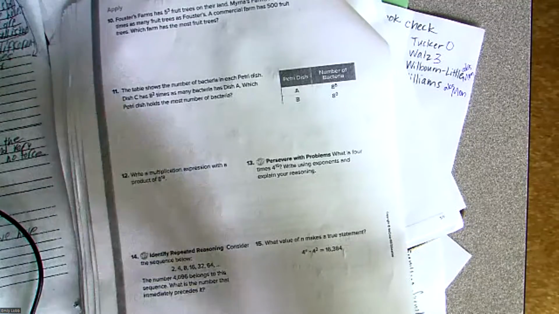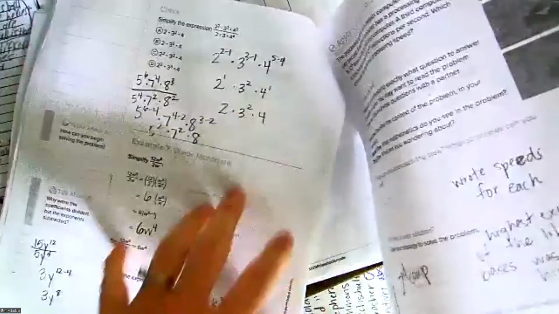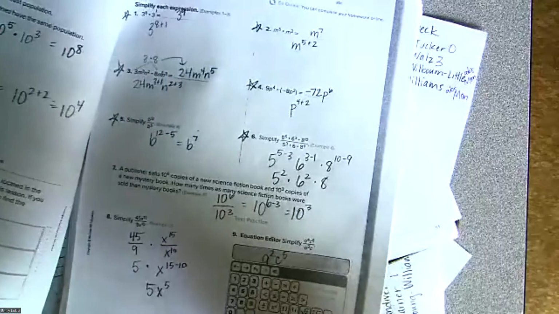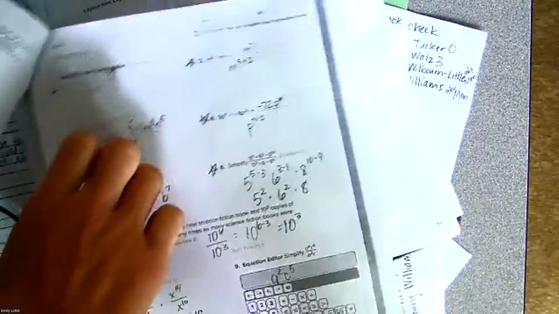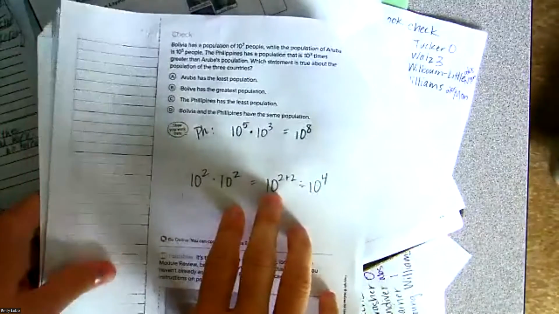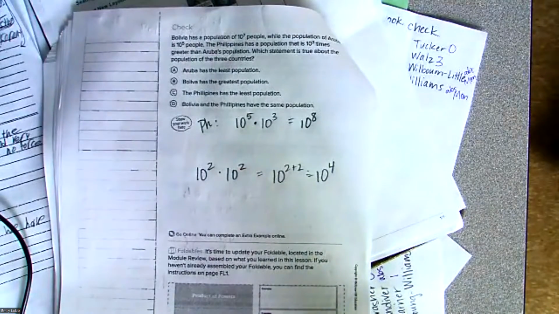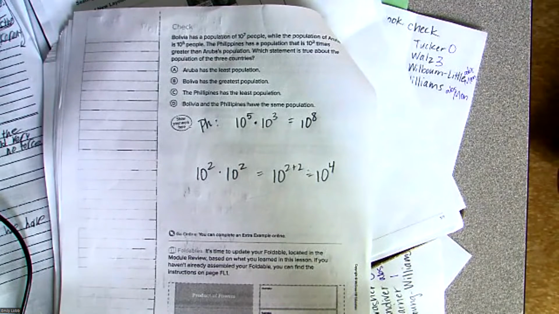We are going to be going over page 24. So I'm going to give you some time to be working on that. These apply problems relate to the apply problems that we did yesterday. So if you need to refer back to pages 21 and 22, you can definitely do so. Remember, we did two different checks. We did the check and an extra example, so we should work for both of those.